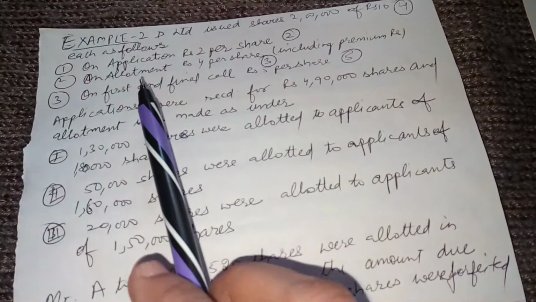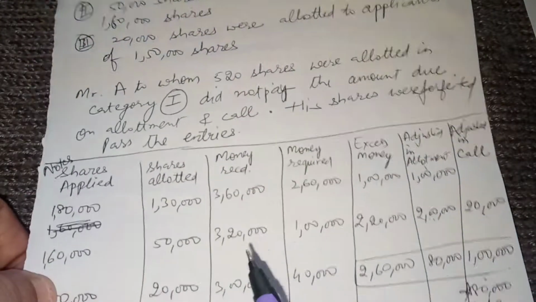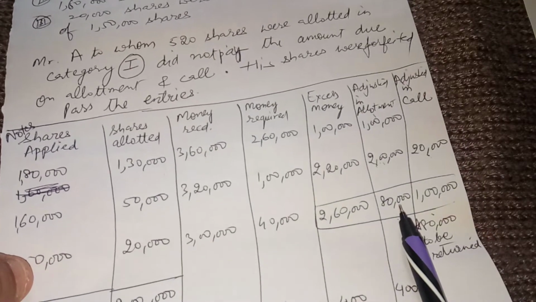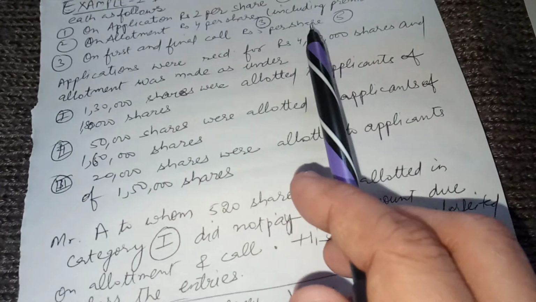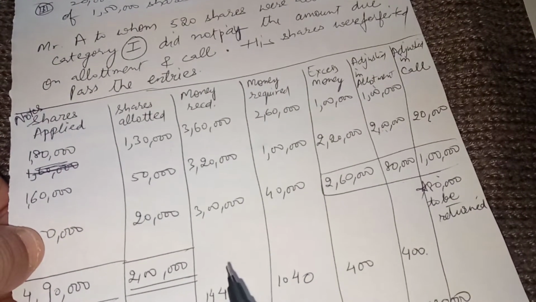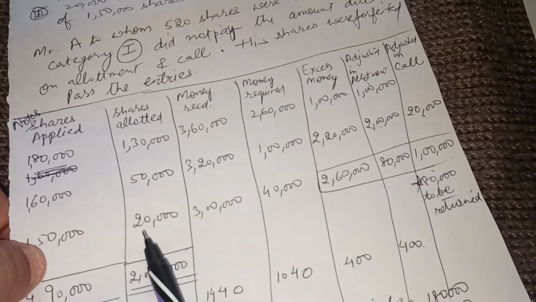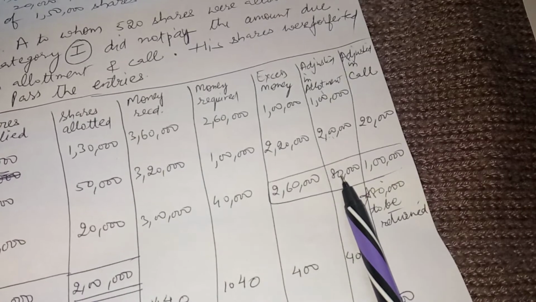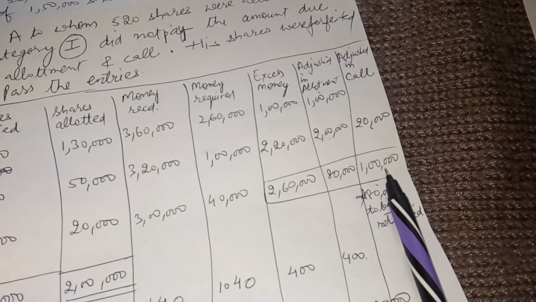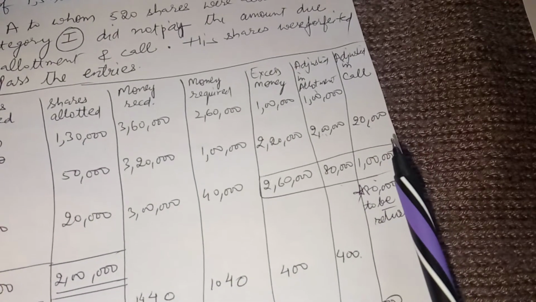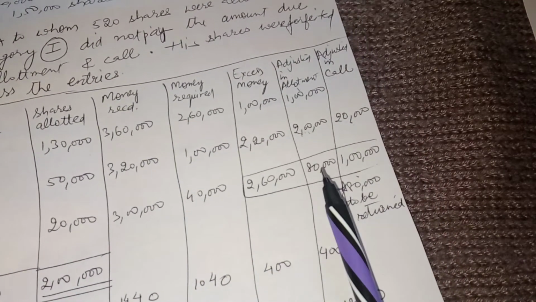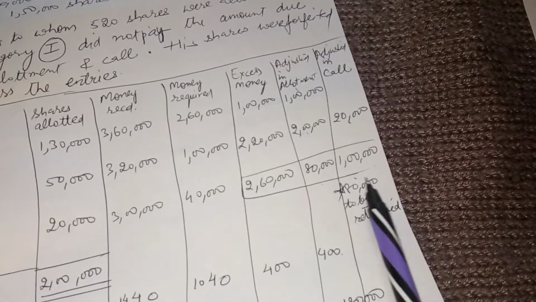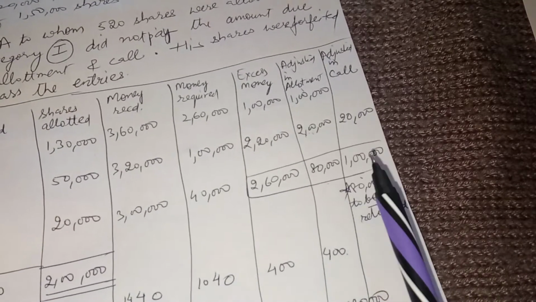In allotment, rupees 4 per share was required. So 20,000 into 4 means 80,000 was required. And then for first call, 5 rupees per share was required. So 20,000 into 5, again 1 lakh. Out of 2,60,000, 80,000 adjusted in allotment, 1 lakh adjusted in first call. Even then the excess money was there. So 2,60,000 minus 80,000 minus 1 lakh, 80,000 excess is to be returned. This is how the adjustment will be made.